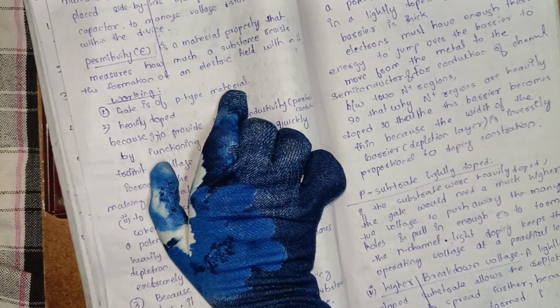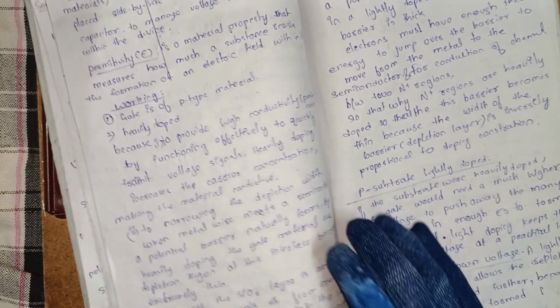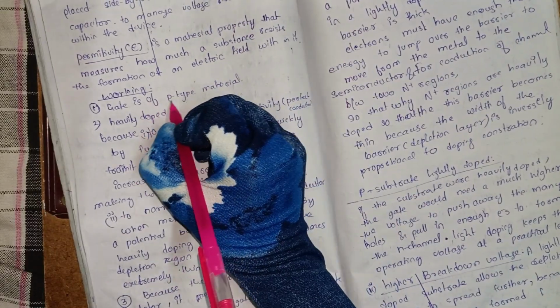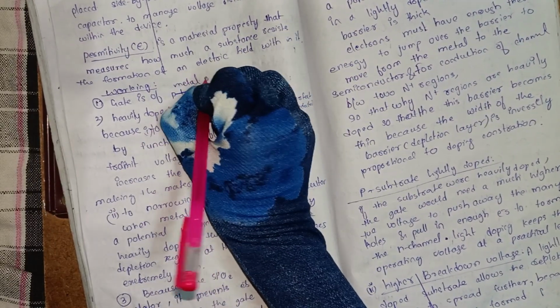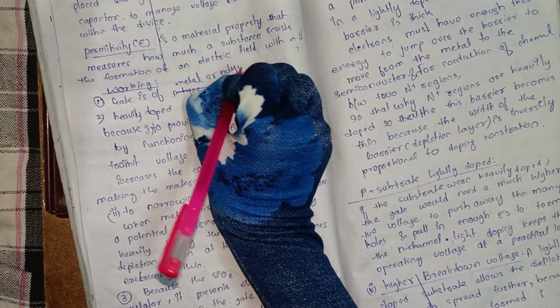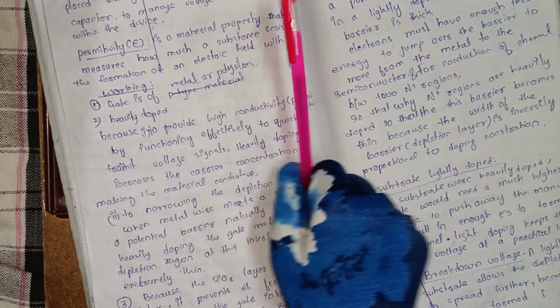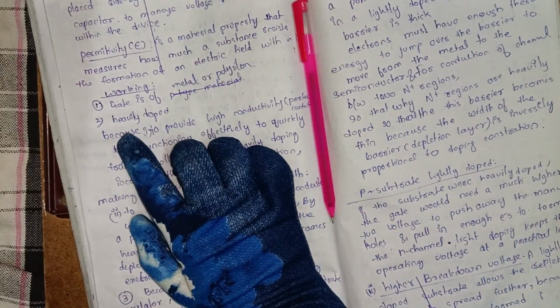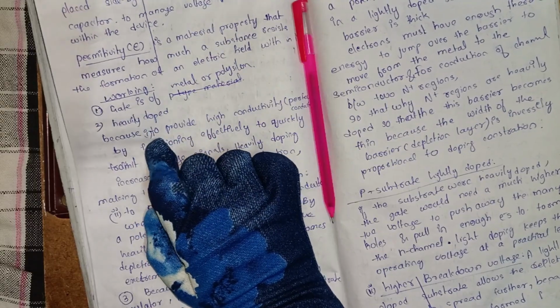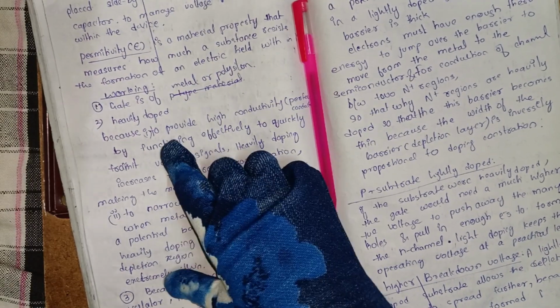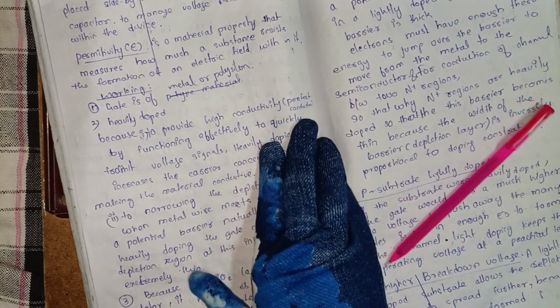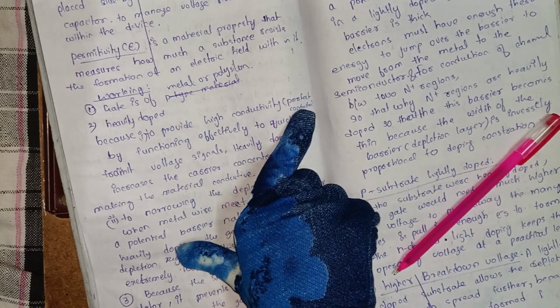So the gate is not p-type material. It is a metal or polysilicon. It is heavily doped to provide high conductivity, meaning a perfect conductor.